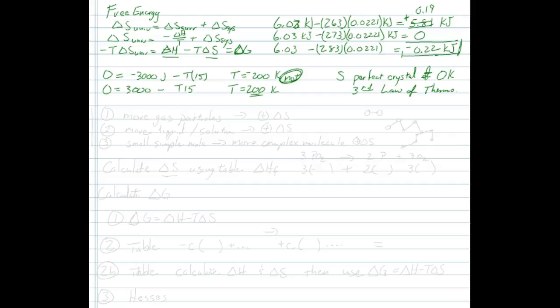As far as the chemical reaction goes, you can predict whether a reaction has increasing entropy or not.